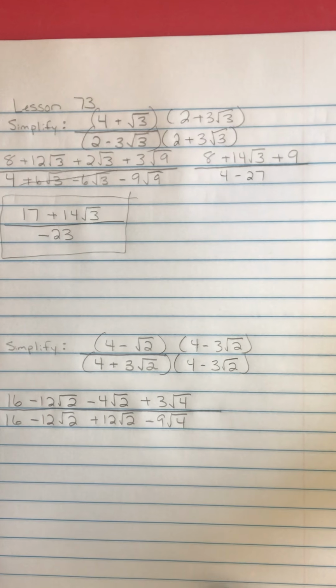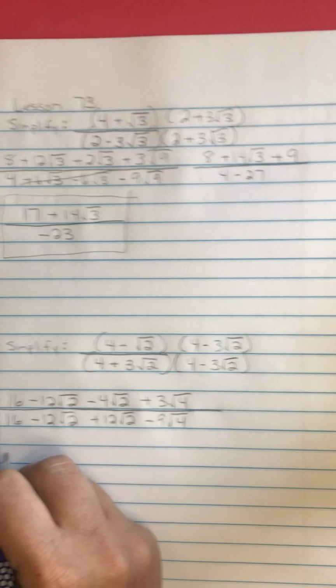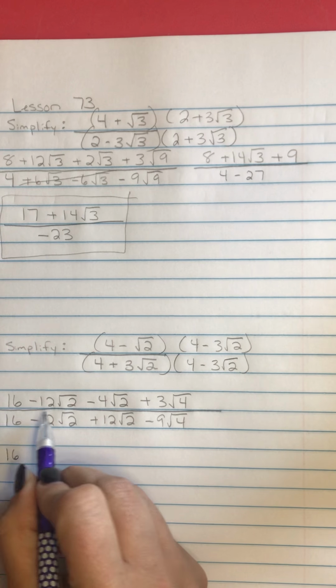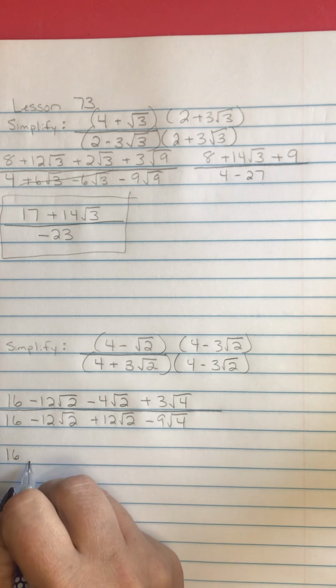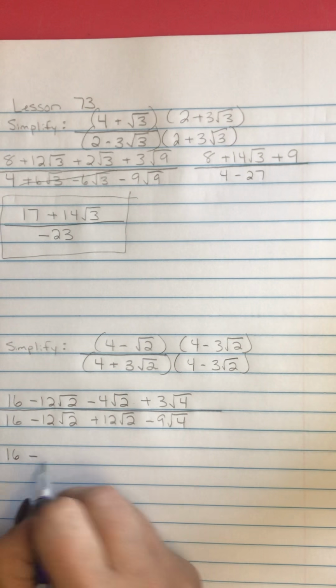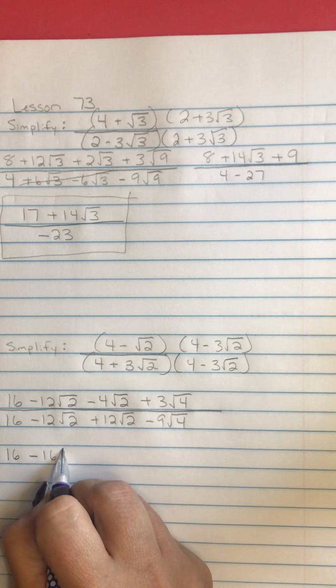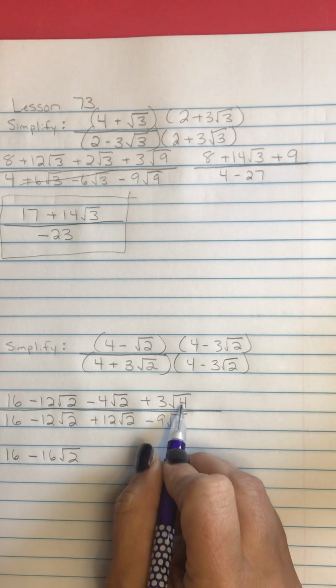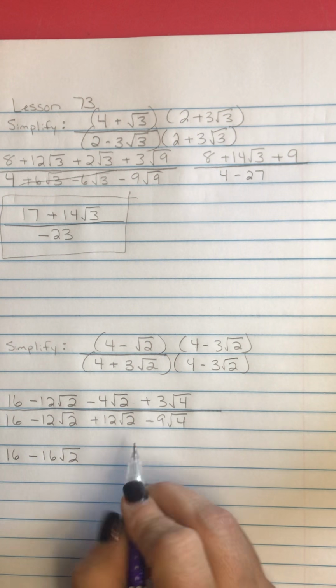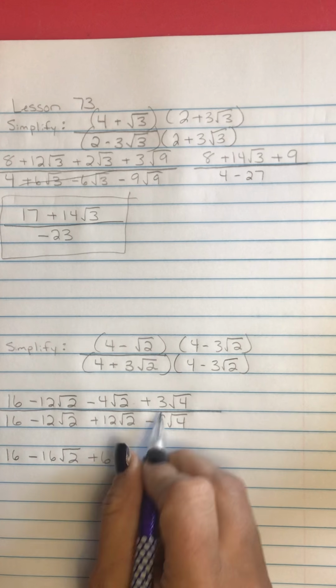Alright, so let's go through and simplify. So, we've got 16. These are like terms, because they both have 2 in the house, so we treat them like terms. Okay, here, square root of 4 is 2. 2 is going to be coming out and multiplying to 3.